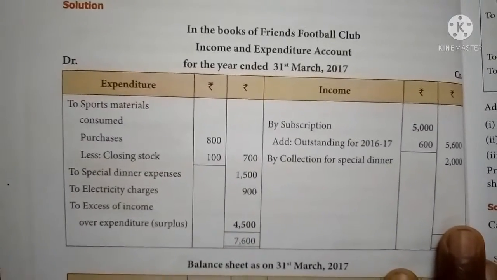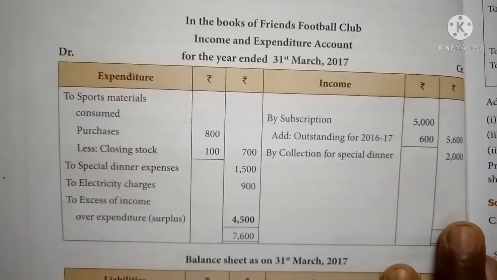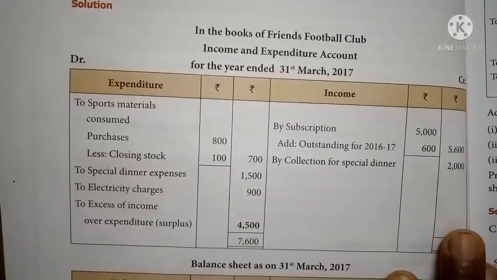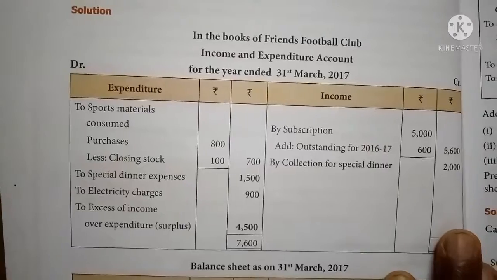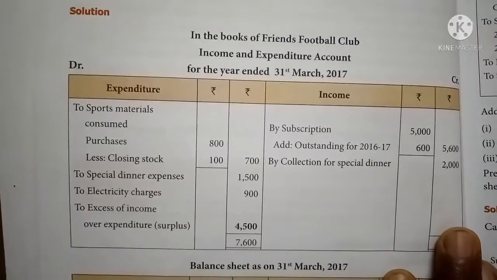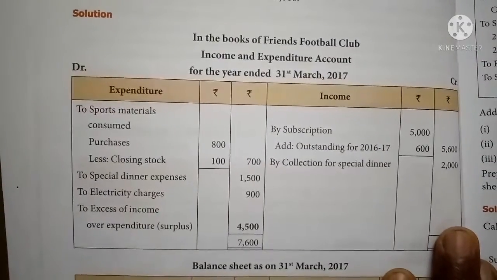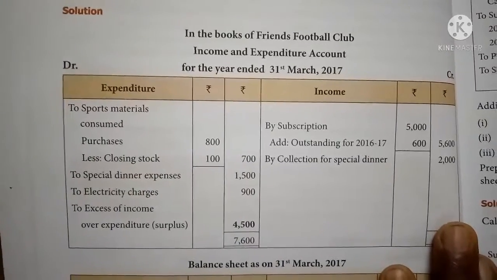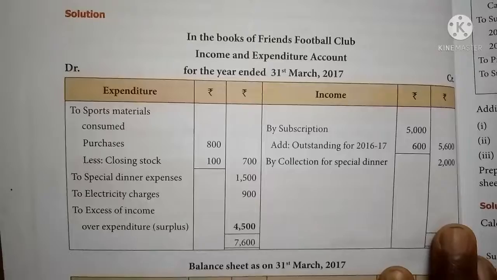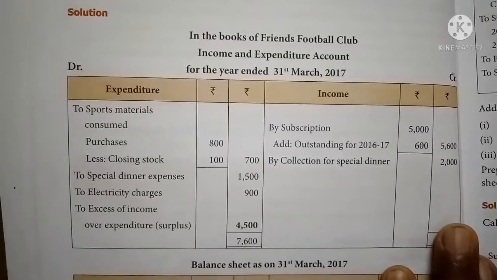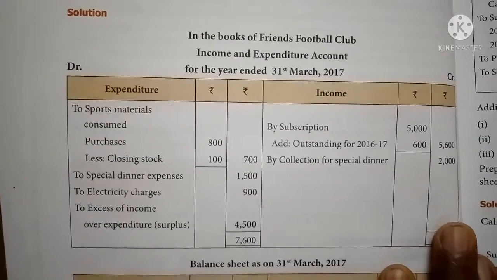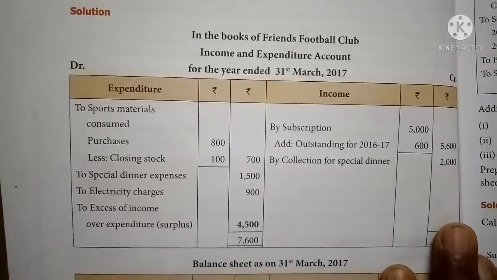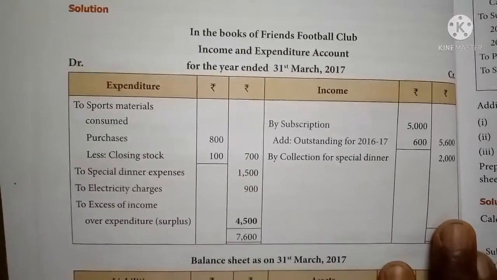Collection for special dinner is 2,000. It is given in the receipt side of receipt and payment account. You can write it. And then expenditure side point of view, from the payment side, take only the revenue payments. Sports material, first one is sports material. You can take the purchase amount, from that less closing stock of sports material rupees 100. So from 800 less 100, the net amount is 700.